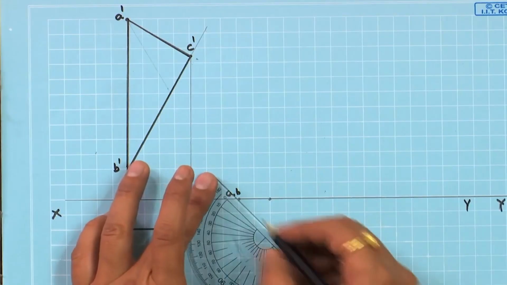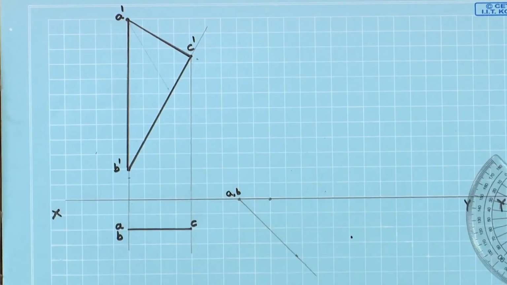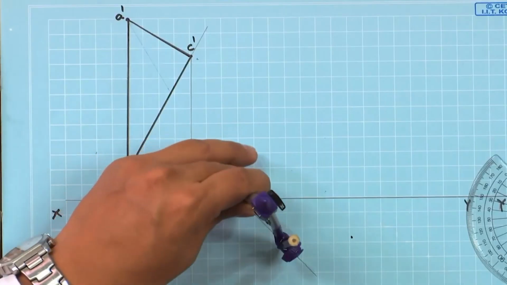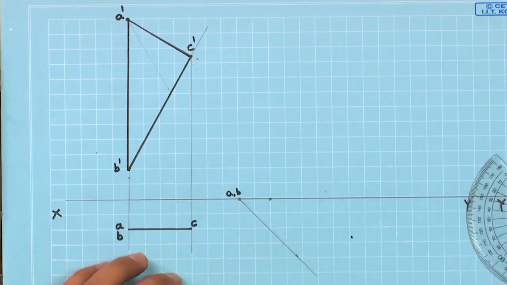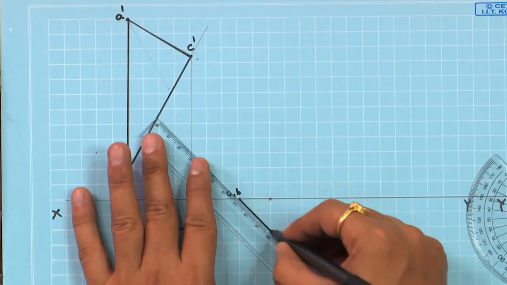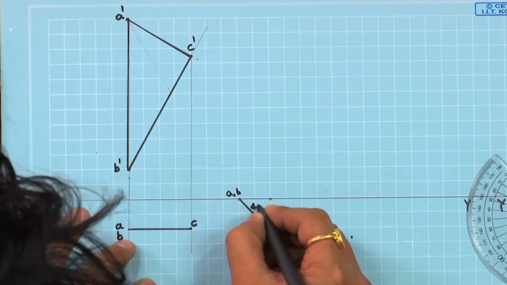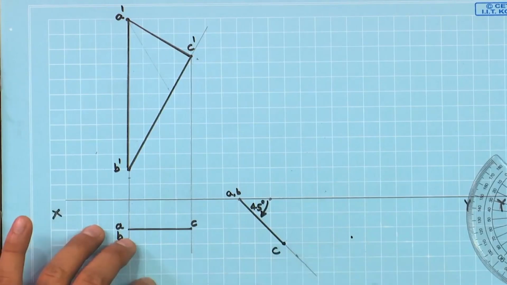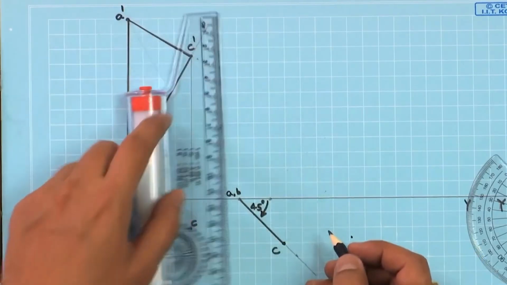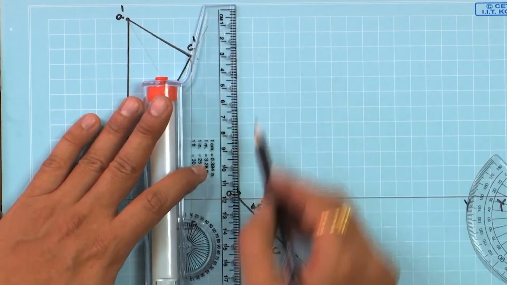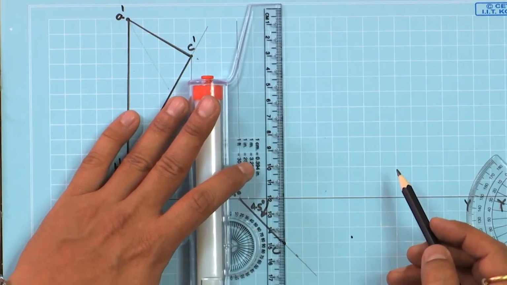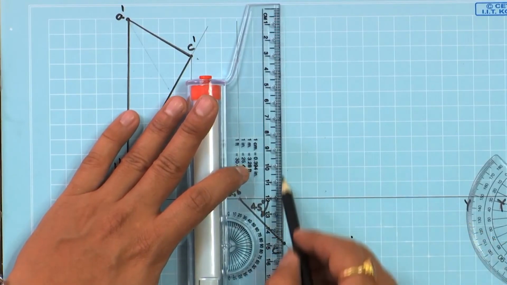Join these points, transfer the same length A to C, this length has to be transferred, and connect these lines, and this is making 45 degrees angle, and this point is C. Now, transfer all these points, the projection, similarly this C point also projected there.